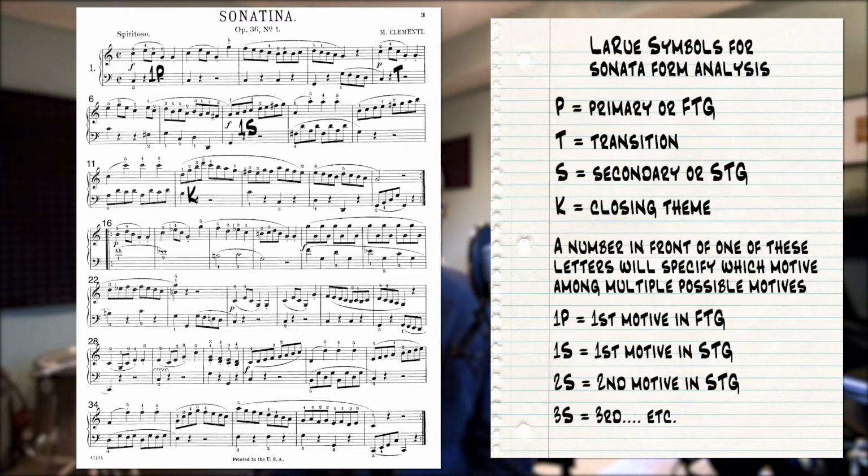So there in measure 24, when the recapitulation actually starts, there again we would see a 1P, telling us that that's our primary motive there. And then in measure 31, we'd have a 1S, telling us that's the first motive of our second theme group. Here we don't have a second motive of the second theme group, but there in measure 35, we would probably put a K to indicate that that's our closing theme.